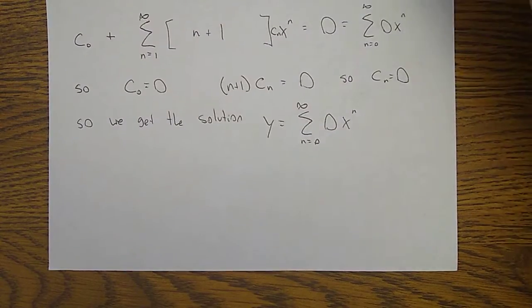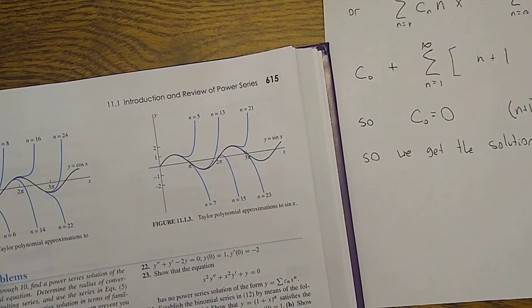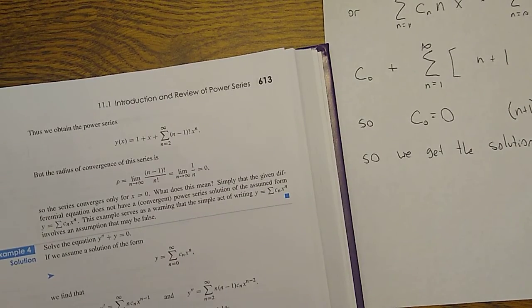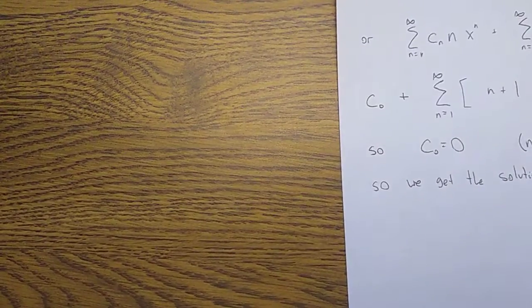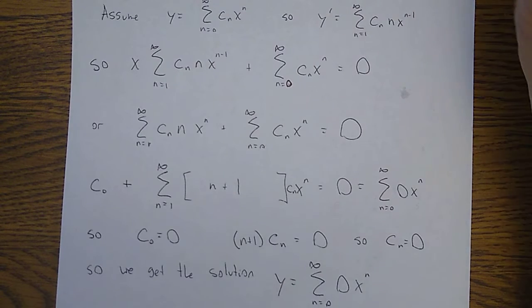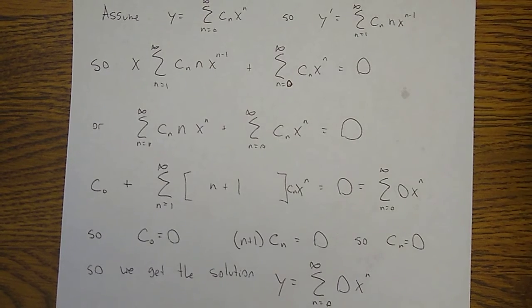Another thing that can happen is that you'll get an answer and you'll find that the radius of convergence is 0, so it basically never converges. There's an example like that in the book, and I believe it's example 3. Yeah, in example 3, they find one that has a radius of convergence of 0. So that can also happen. But anyway, let me leave this for now.